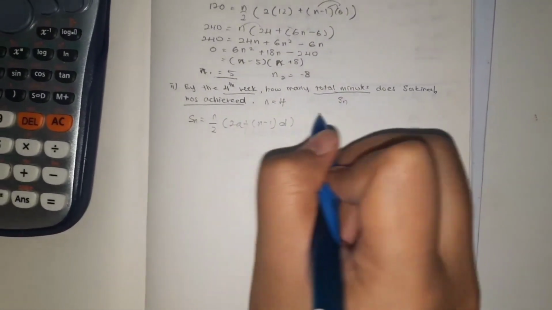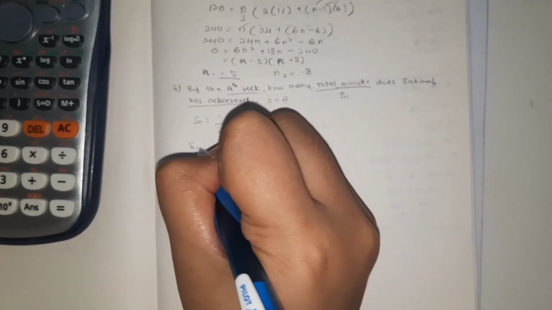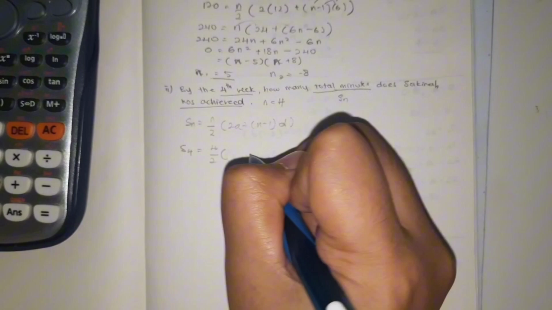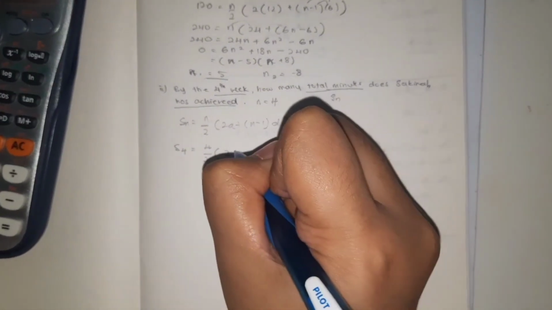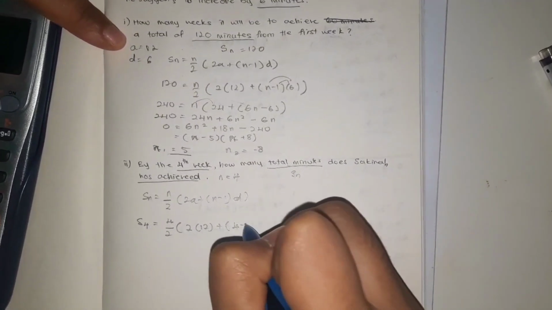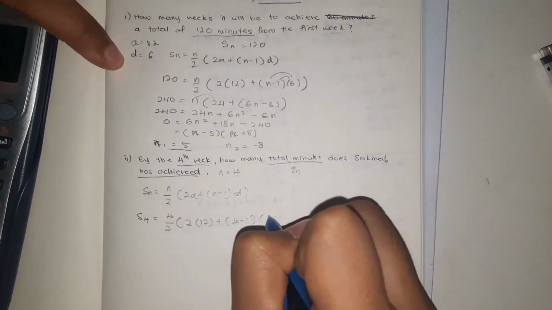Okay, so Sn, n equals 4, so 4 over 2 in bracket 2, a is 12, plus 4 minus 1, d is 6.